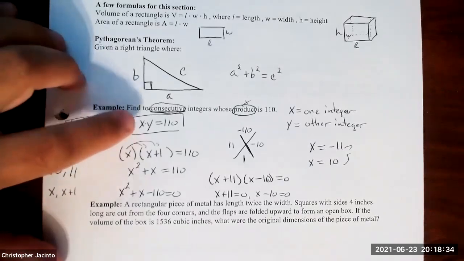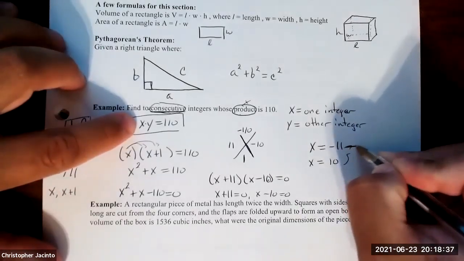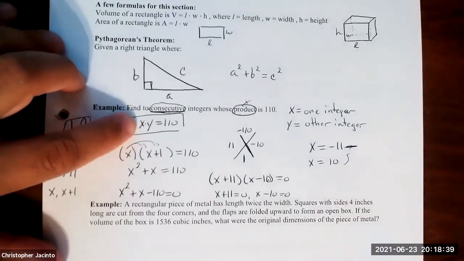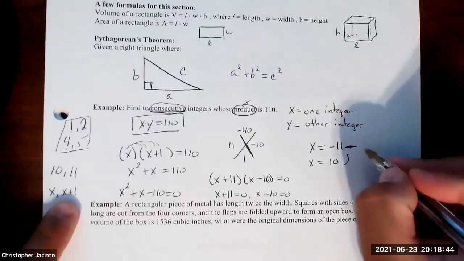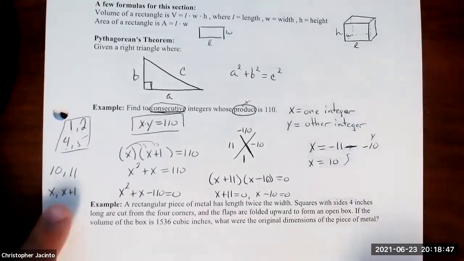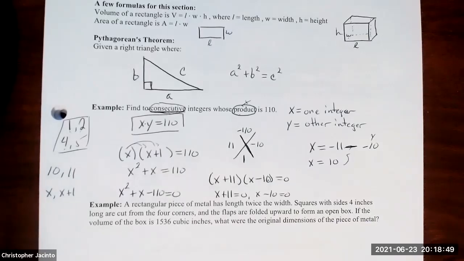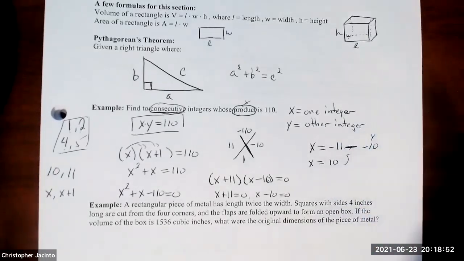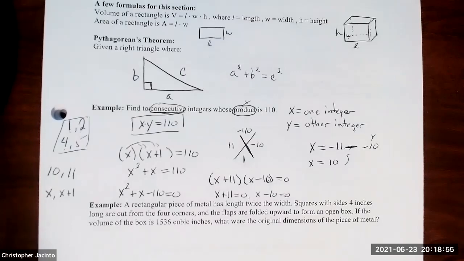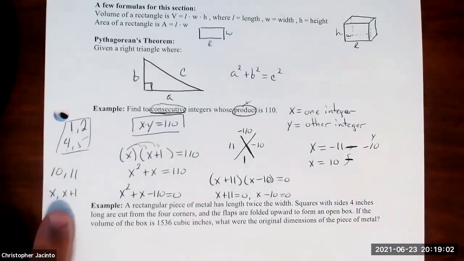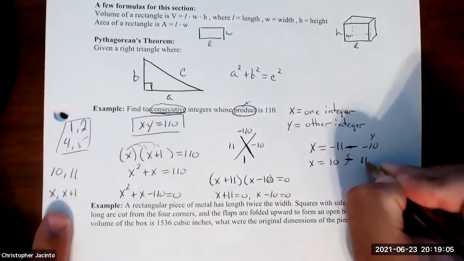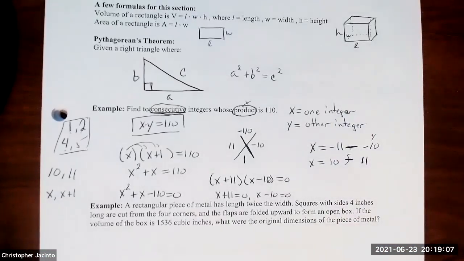Our checking point is here. So let's suppose one of the integers is -11. Therefore, the next one is going to be x plus 1, that's going to be -10. Does that work? So when you multiply -10 and -11, do you get 110? Yeah, you do. Cool. All right, let's do this one. 10 plus 1 is also going to be 11. And when you multiply 10 times 11, you also get 110. Huh, so do we get two answers?